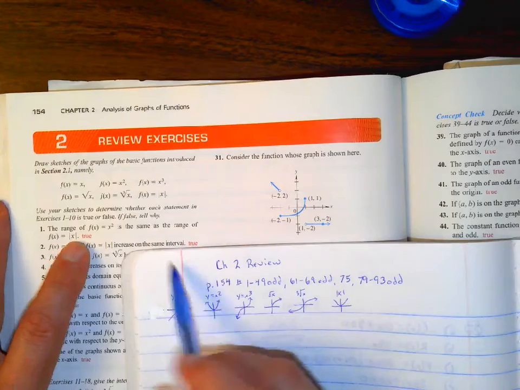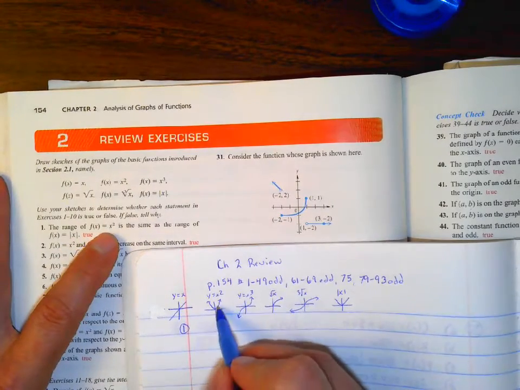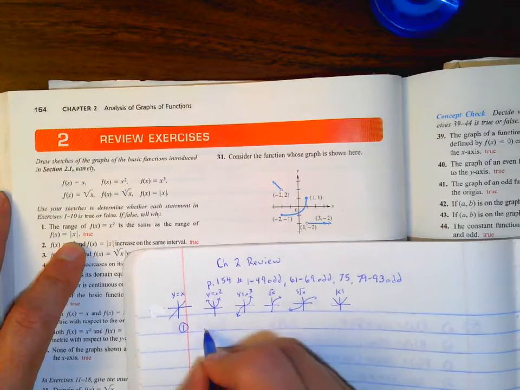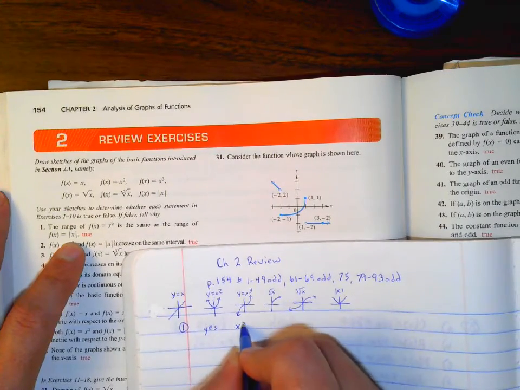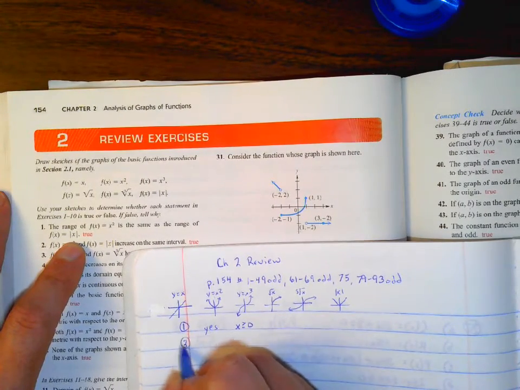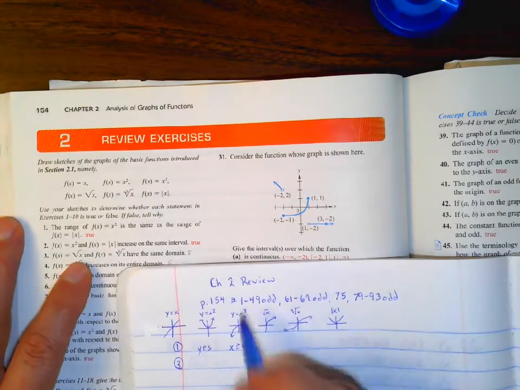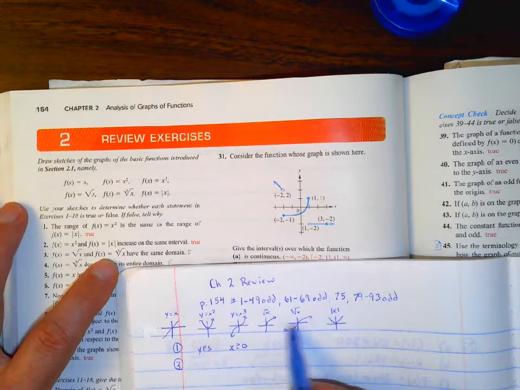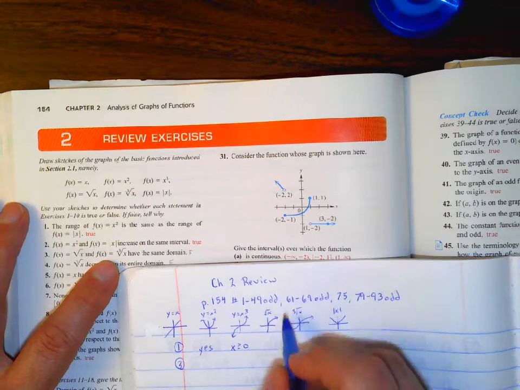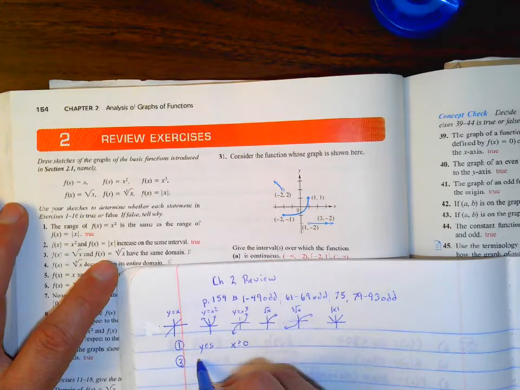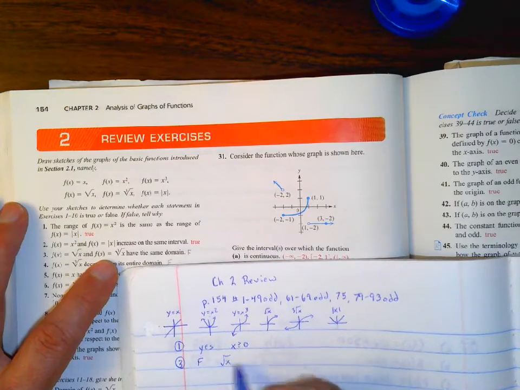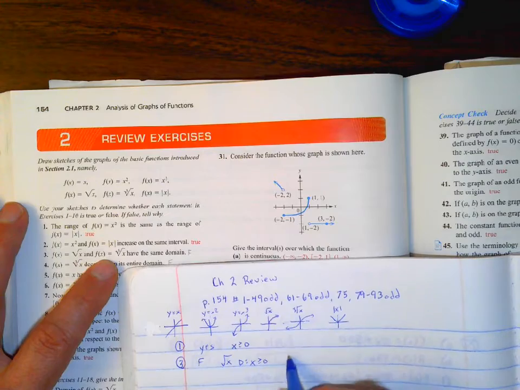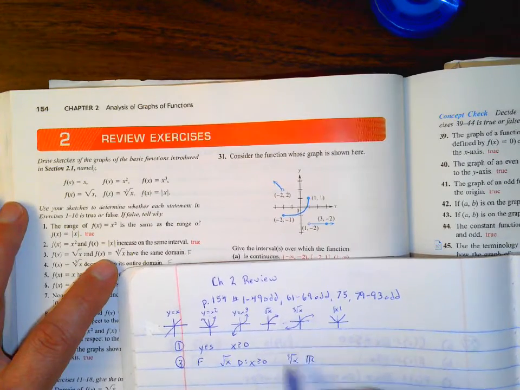Number 1, true or false, the range of x squared, okay, range would be greater than or equal to 0, is the same as this one. Say yes. X is greater or equal to 0 for both of those. Number 3, the square root of x, which is this one right here, and a cubed root of x, both right there, have the same domain. That's false. Square root of x, the domain would be x is greater than or equal to 0, and the cubed root of x would be all real numbers.